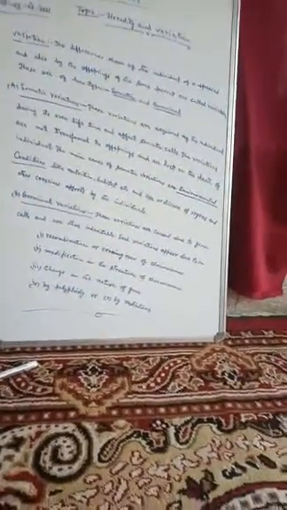The main cause of these somatic variations, means how these somatic variations are caused, is environmental conditions, like nutrition, habitat, etc. What will be the nutrition of the individual, in which habitat it resides. These are the environmental conditions which cause these somatic variations.